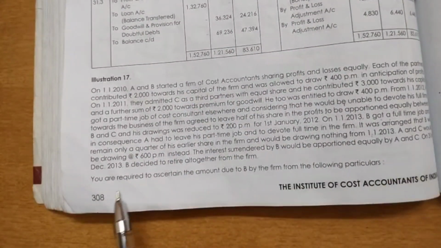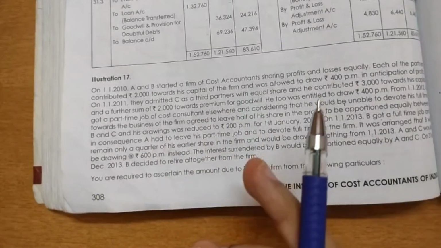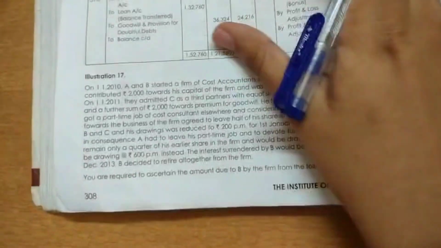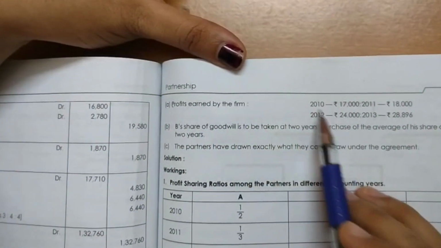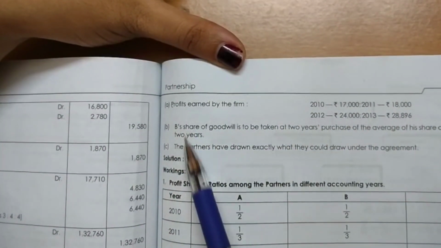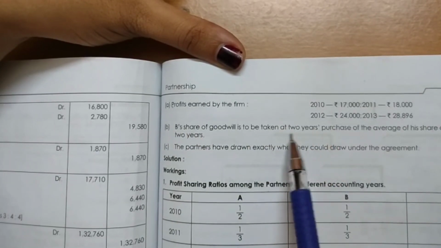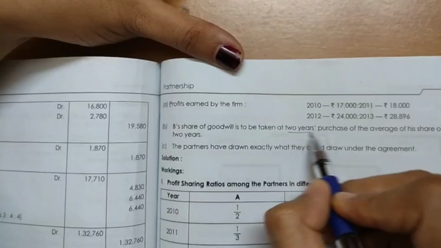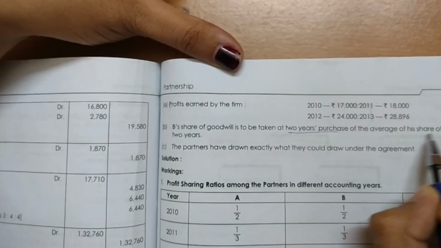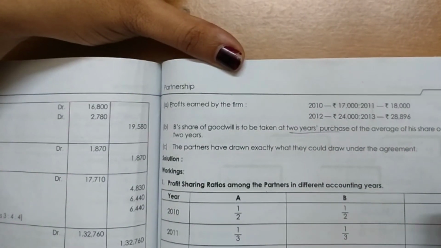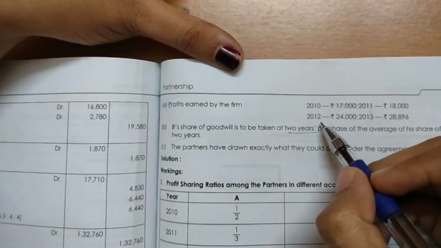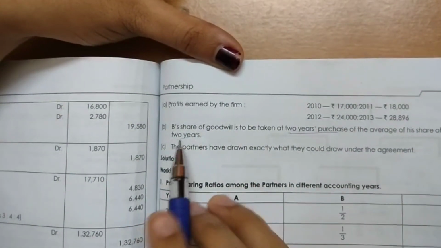Okay, so there are some conditions or terms that you have to keep in your mind while you are calculating that. That is what they're going to tell you now. Let's read that. Profits earned. They have given us 4 years profits. Now what we have to do? B's share of goodwill is to be taken at 2 years purchase. Yeah, note this down. Of the average of his share of profit of the previous 2 years. They have given us 4 years profit, and we have only to take the previous 2 years.